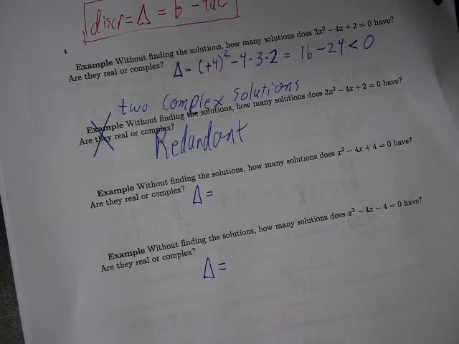So the discriminant is 0. So how many solutions are there? Is it real or complex? 4x squared minus 4x minus 4. The discriminant is positive. Maybe you computed that it was 10, I guess? Or whatever it was, positive, don't care. The discriminant is positive, so how many solutions will there be? Will they be real or complex?